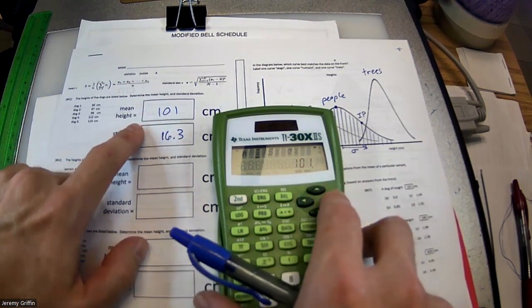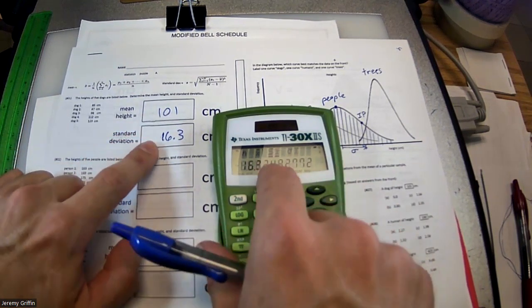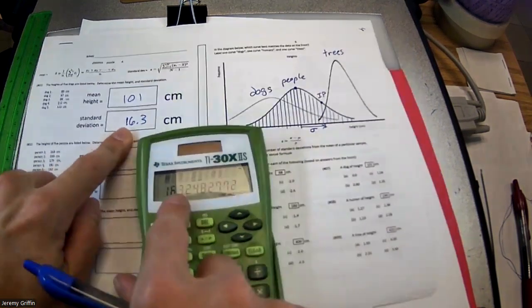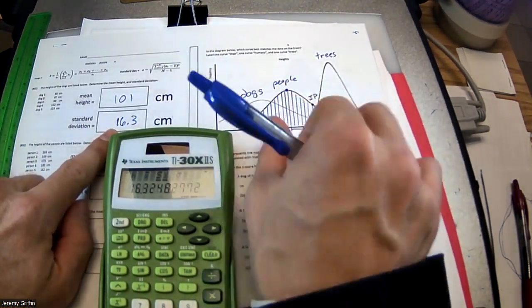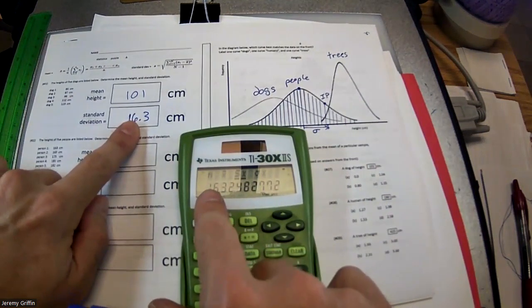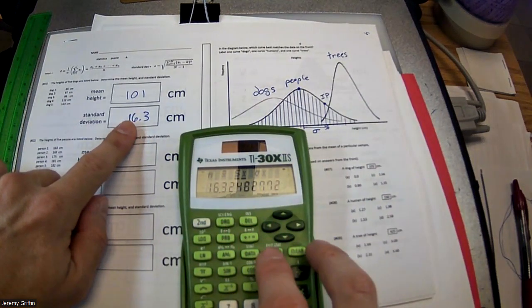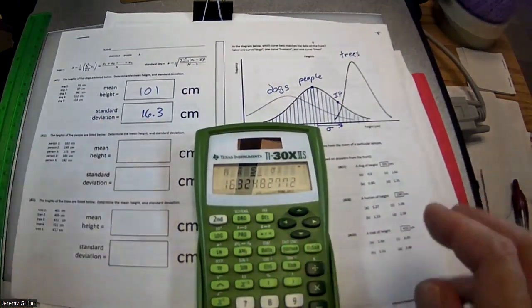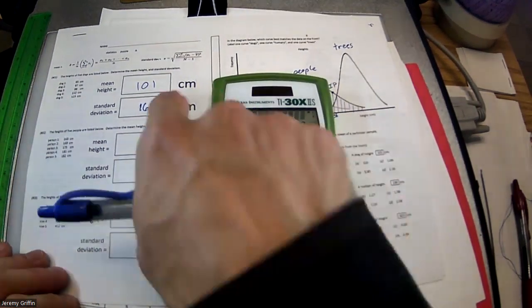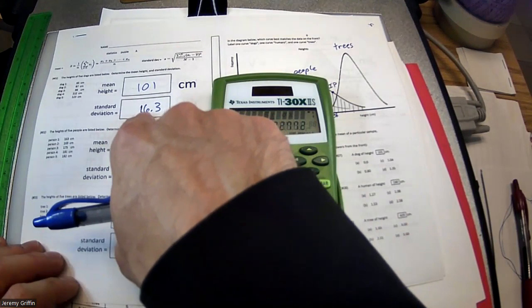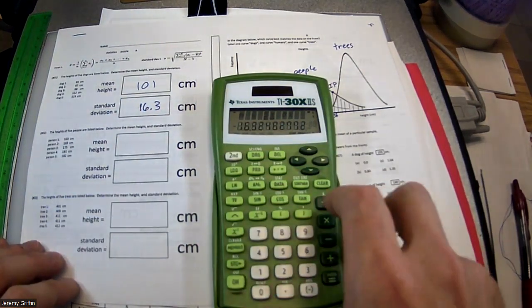Scroll to the right again. You see S sub X. That's your standard deviation, that's the variability right here. Except it's for dogs, but same idea. So 16.3 centimeters. Guys got it? Everybody's numbers are different, but it shouldn't be crazy different than that. You might say 14, might say 17, somewhere in there. All right, you guys good?